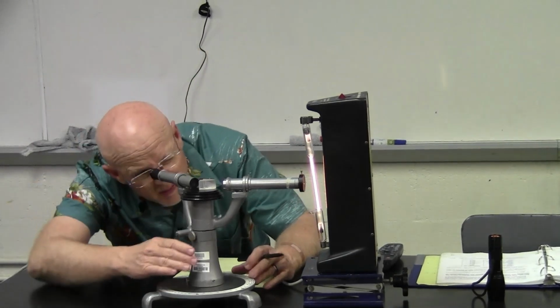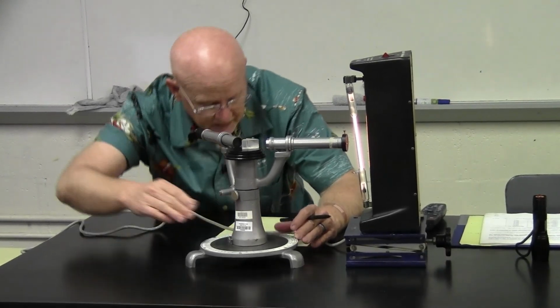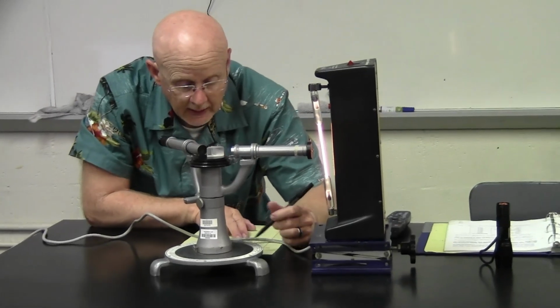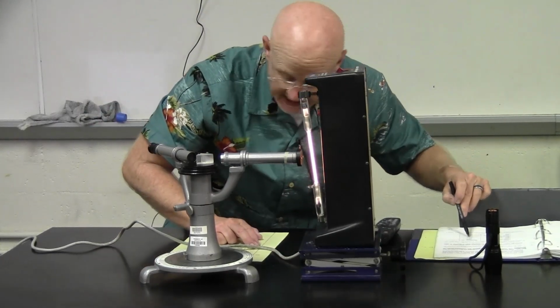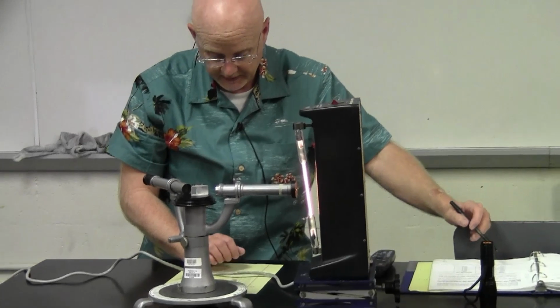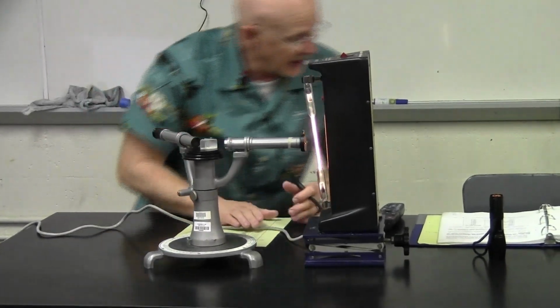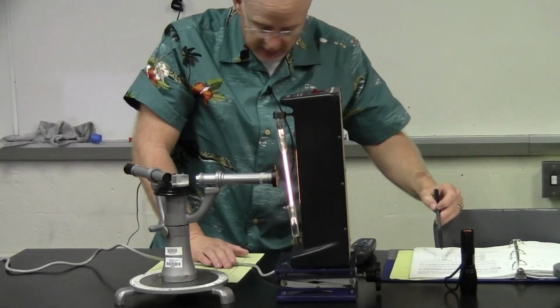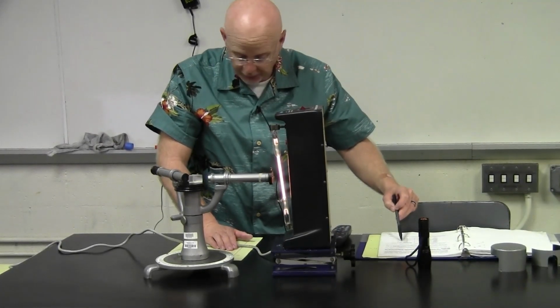Now the next one isn't much further off. Put my crosshair right there. There we go. Barely moved it. And so I've got 52.8, and that's for the wavelength of 492.2. Let me go to the next one. And the next one is 471.3, yeah, and I got 53.2.